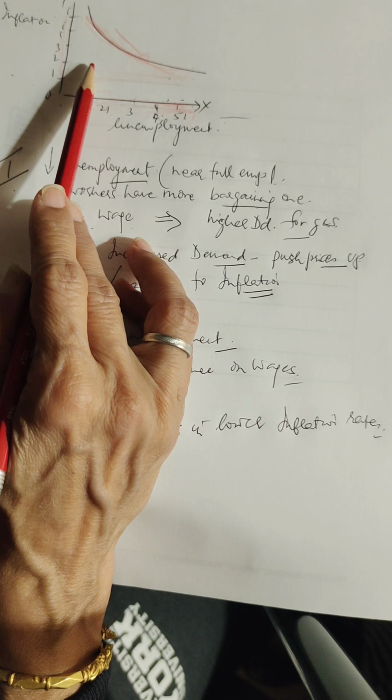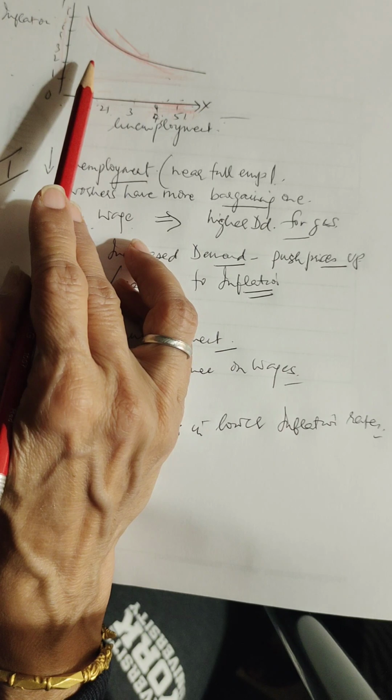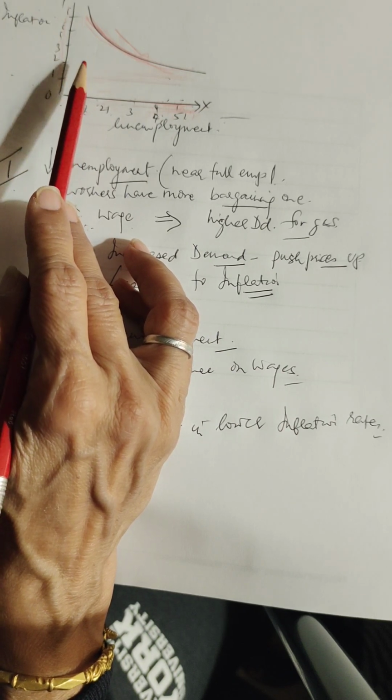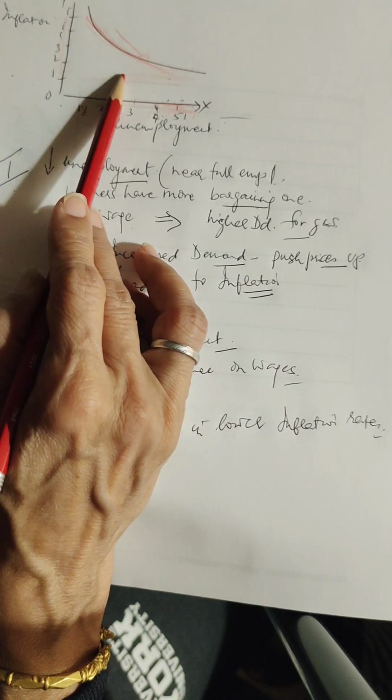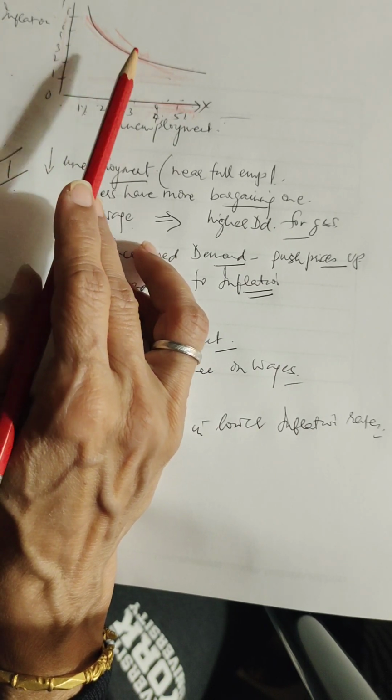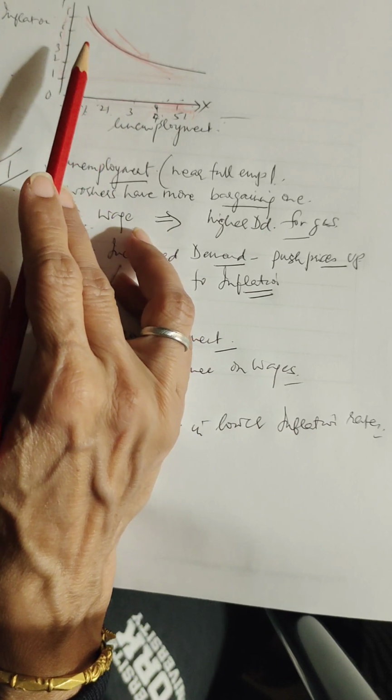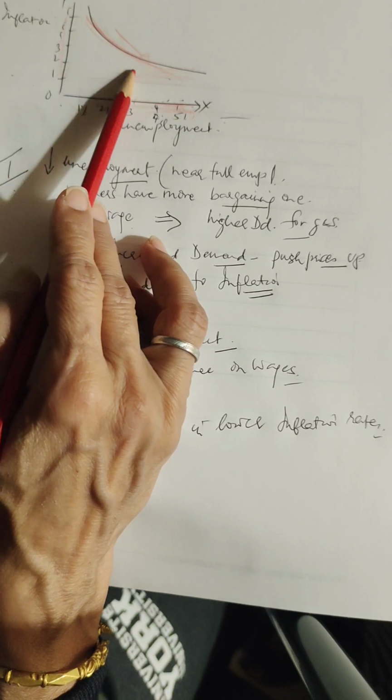I hope you've understood the basics of what the Phillips curve is, right? So he was an economist, A.W. Phillips. He introduced this curve and talked about it in the 1950s. And he was the one who showed the inverse relationship between inflation and unemployment rates.